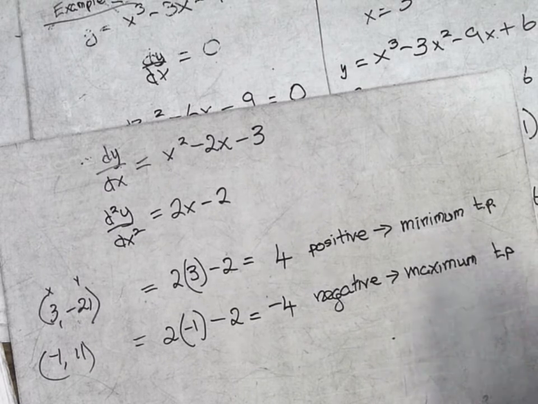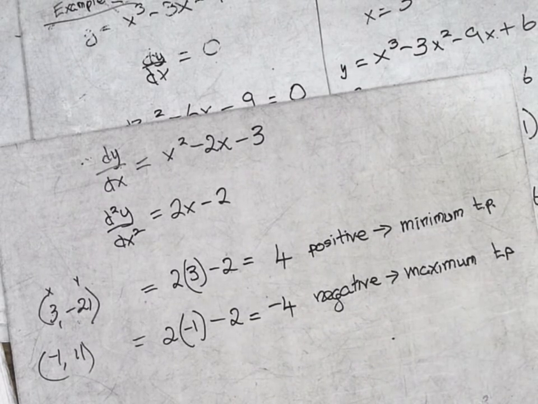Right, and as I say, girls, you'd only use this if they specifically said to use it, because it's easier to imagine which one's up high and which one's down low. Okay, is that right?